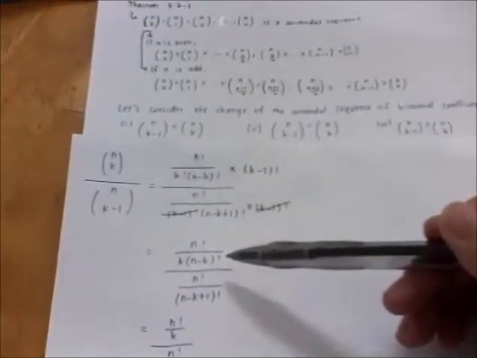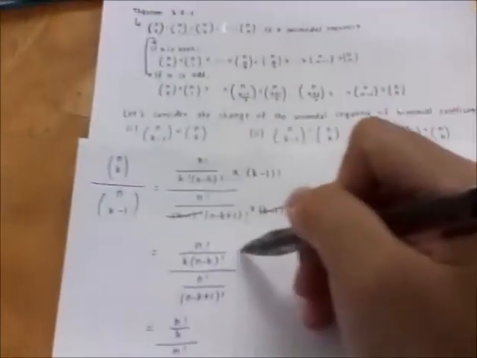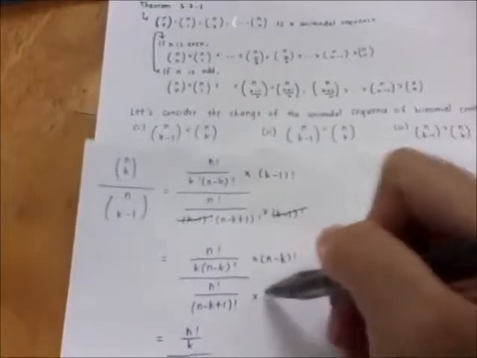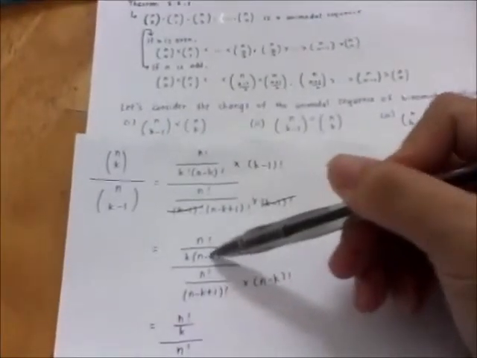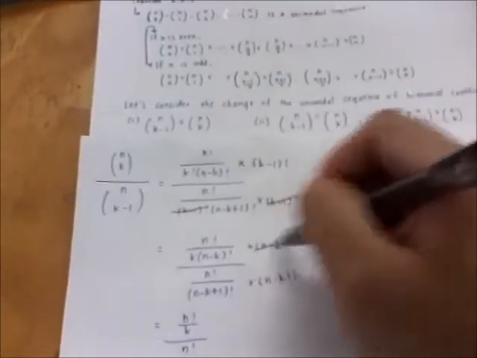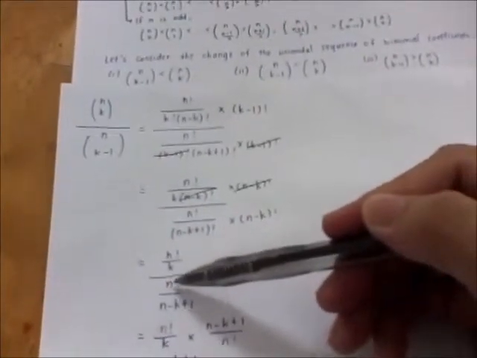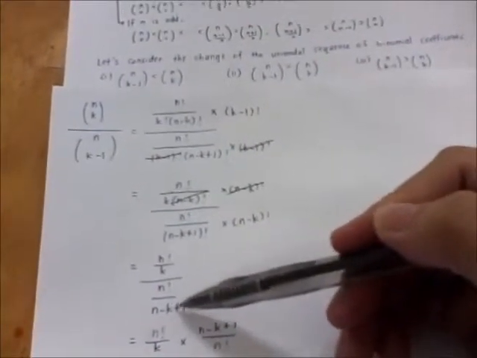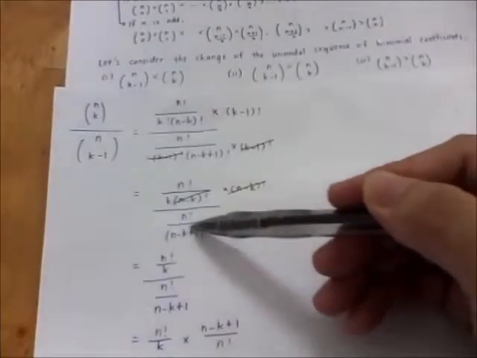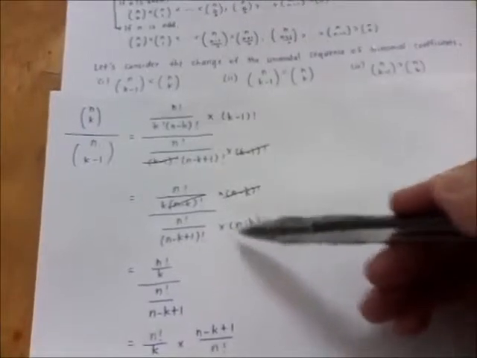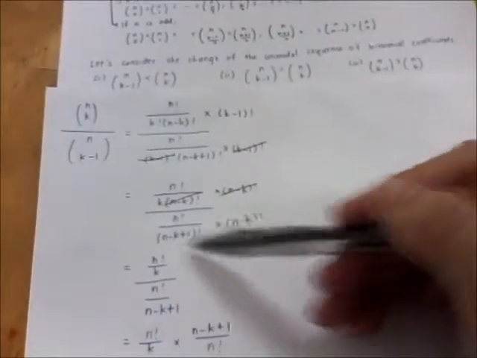Now I want to make it simpler again, so I multiply by (n minus k) factorial above and below. Now I can see there's (n minus k) factorial up here, so I can cancel it out. What is left is n factorial divided by k, divided by n factorial over (n minus k plus 1), which is what's left when you divide (n minus k) factorial by (n minus k plus 1) factorial.